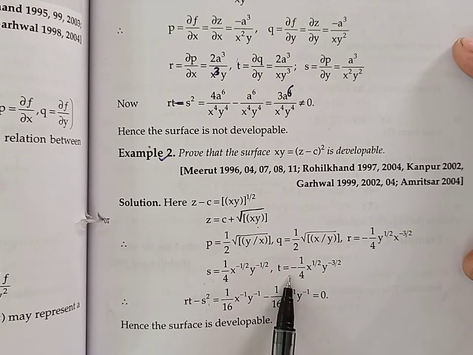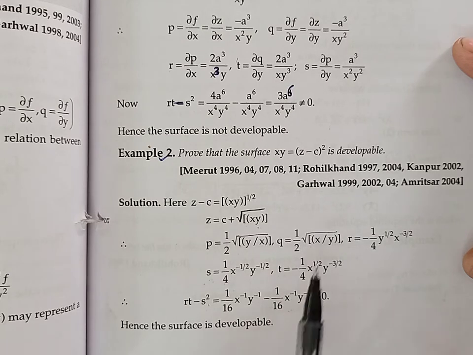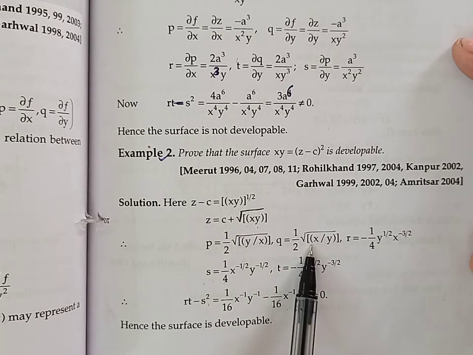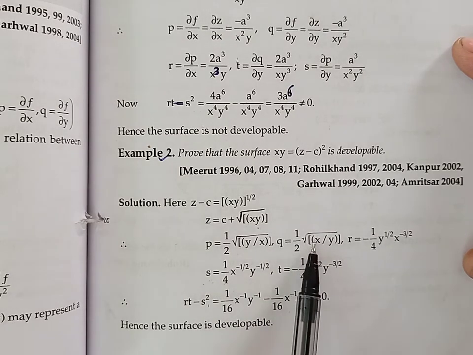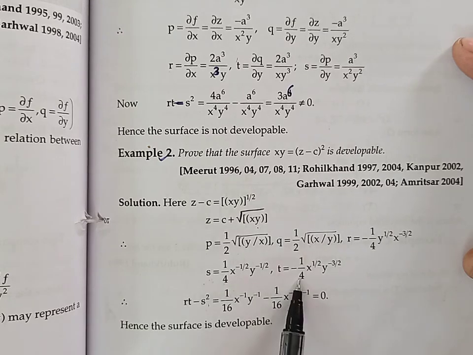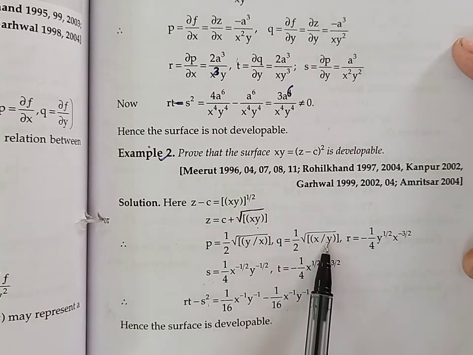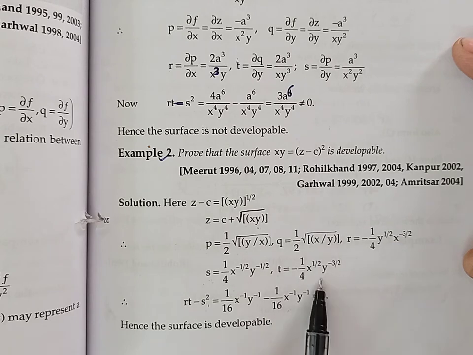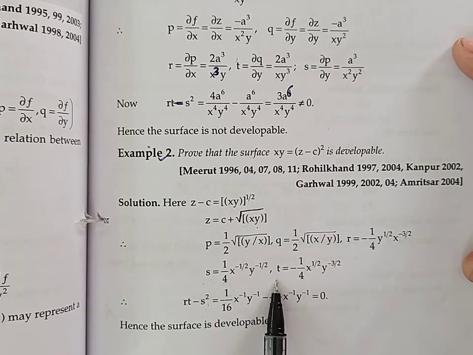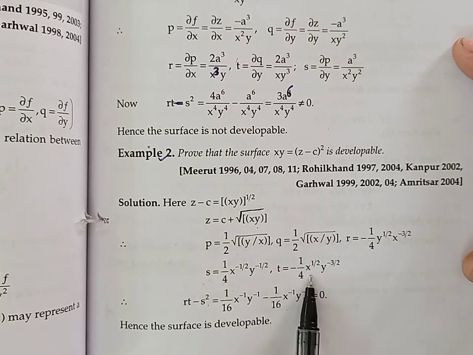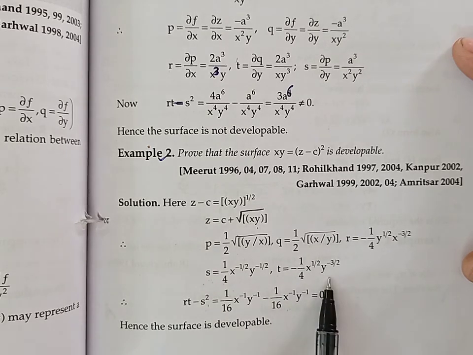Now what is t? t is the second order partial derivative of z with respect to y. Its partial derivative with respect to y. So root x by 2 is constant and we take the derivative of y raised to the power minus half. Doing the derivative, we get the value of t, which is minus 1 by 4 into x raised to the power half into y raised to the power minus 3 by 2.